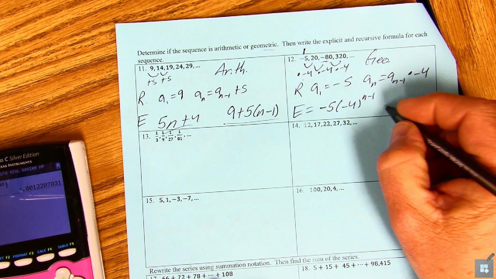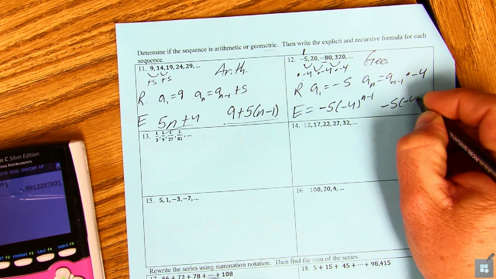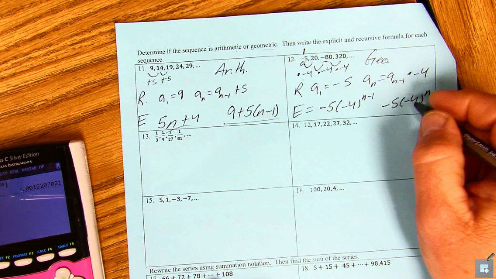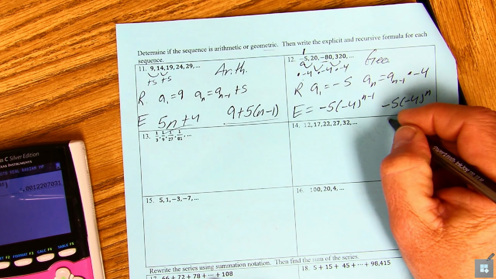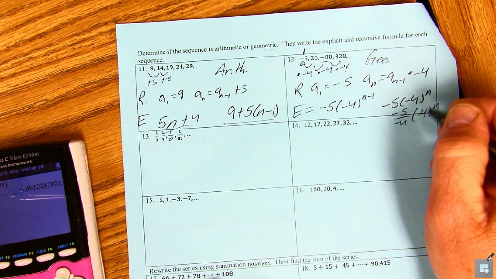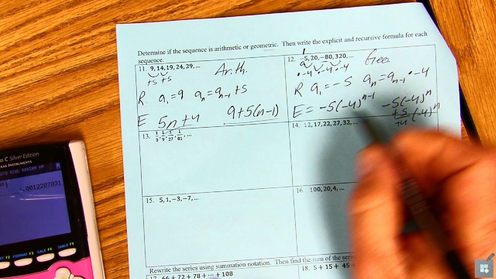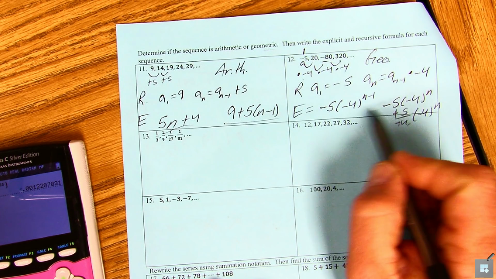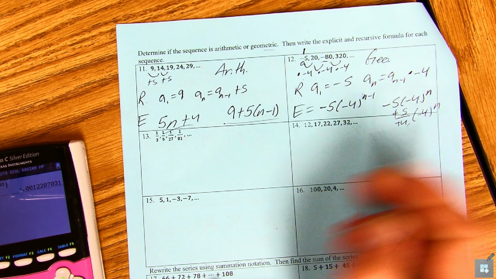You could, of course, do negative 5 times negative 4 to the n if this n was the 0th term. Or you could do negative 5 over negative 4 times negative 4 to the n if it's the first term, which would be a positive 5/4. Any of these three here would work as long as you knew this was 0 for the first term, this is 1 for the first term, this is 1 for the first term.